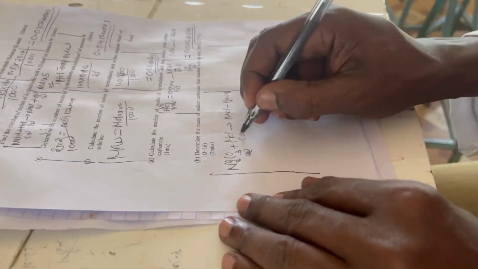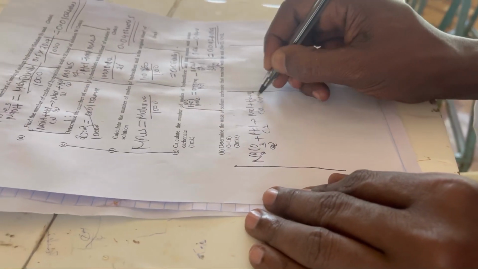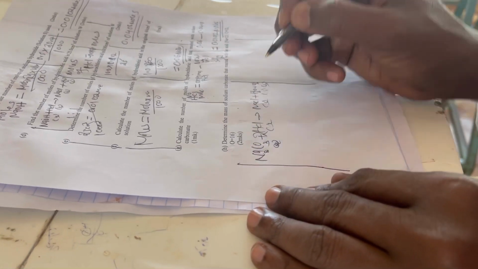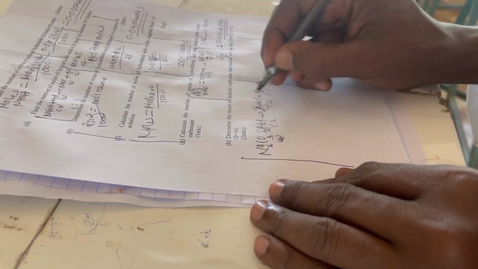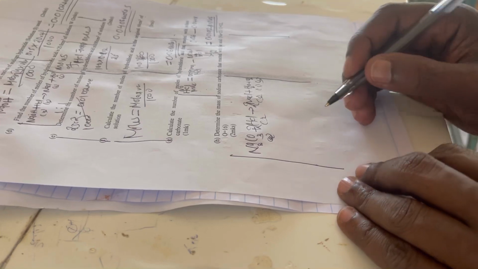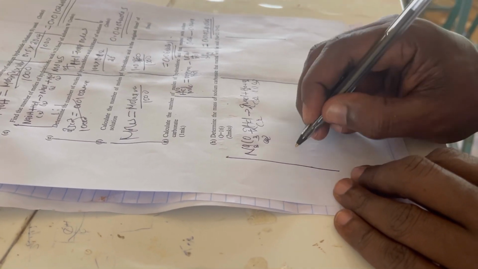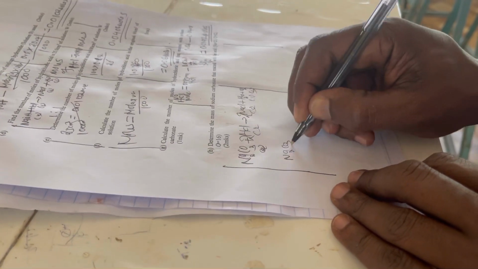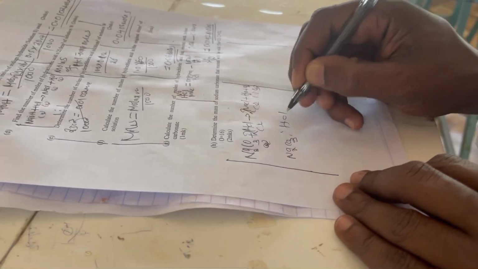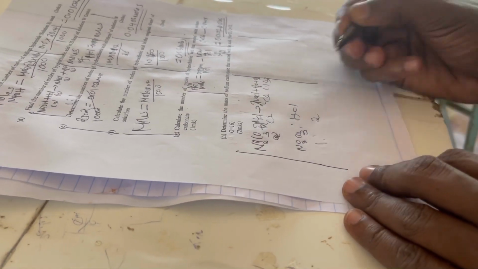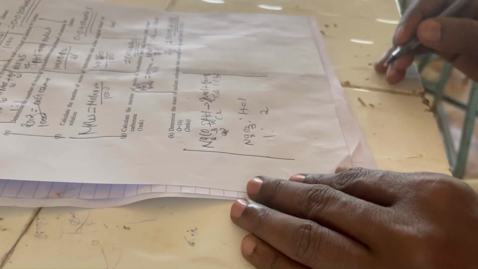You balance it by putting 2 here and 2 here. So sodium carbonate and hydrochloric acid react in mole ratio 1 to 2 respectively.